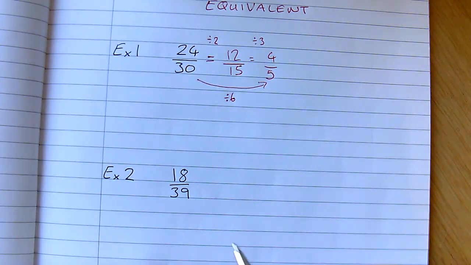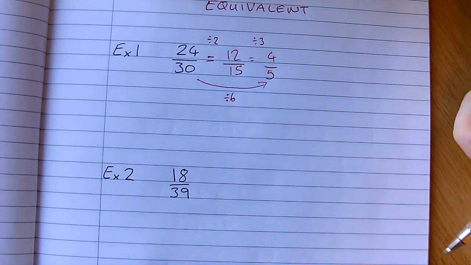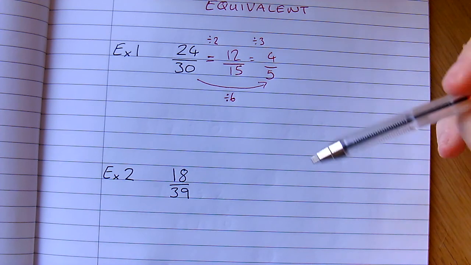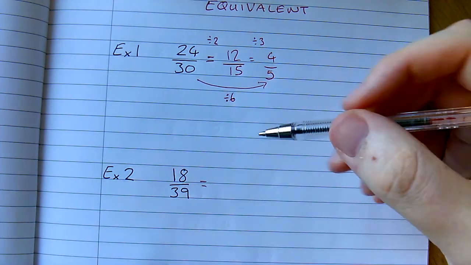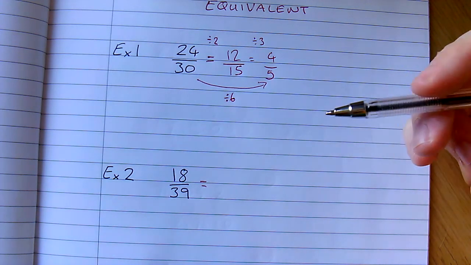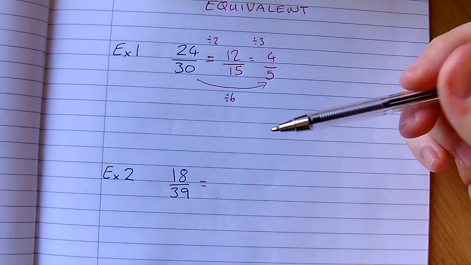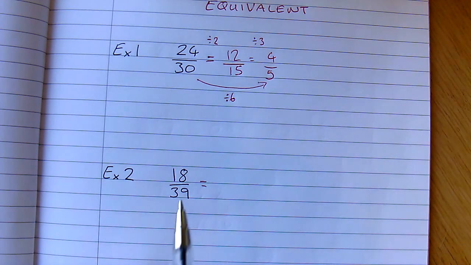So, this time I've got 18/39. 39 is a bit of a difficult number. Not many numbers go into it. So I can't divide by 2. Okay. So other numbers, 18 can be divided by 2, by 3, by 6, by 9, and so on. 39, I can't divide it by 2, but I can divide it by 3. We can see that because of course 3 here and 9 here.